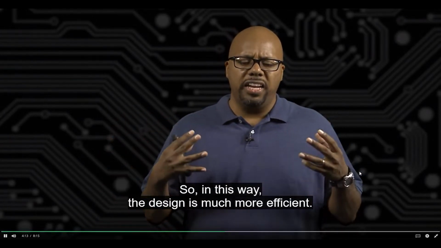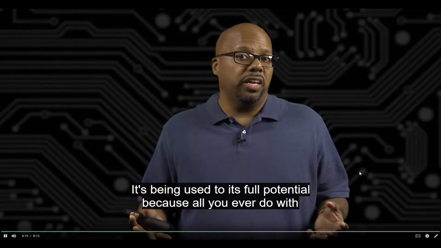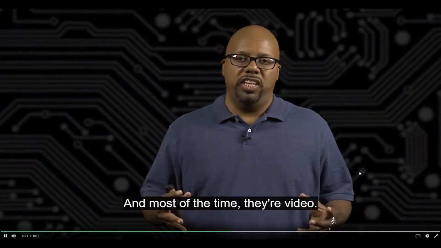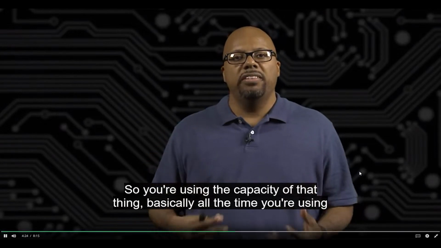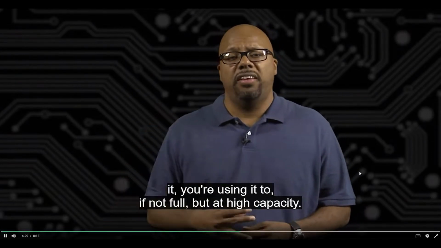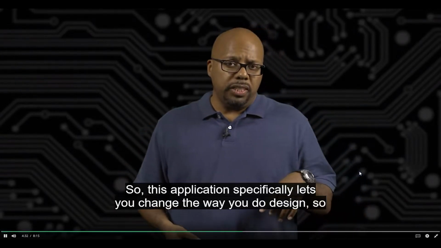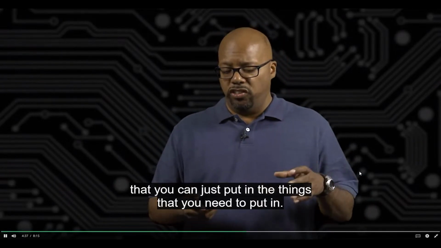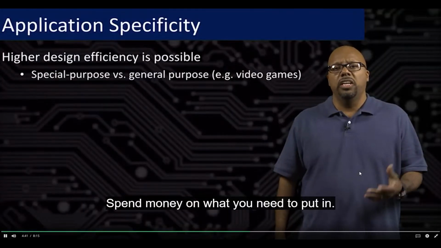So in this way, the design is much more efficient. It's being used to its full potential because all you ever do with the Xbox One is play games with that thing, and most of the time they're video. So you're using the capacity of that thing basically all the time. If not full, then at high capacity, as opposed to a general purpose machine. So application specificity lets you change the way you do design so that you can just put in the things that you need and spend money on what you need. So higher design efficiency is possible.